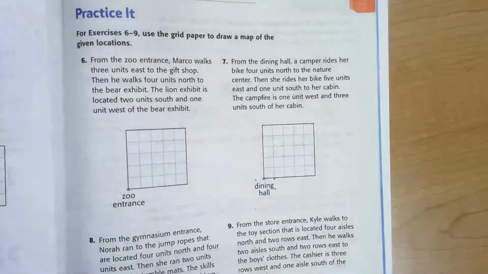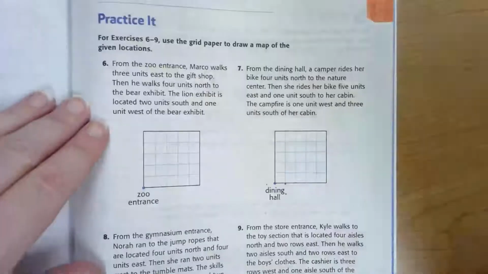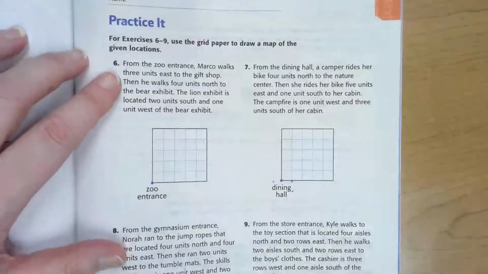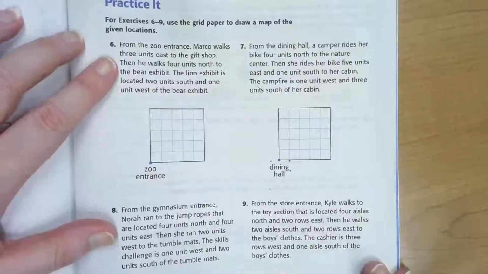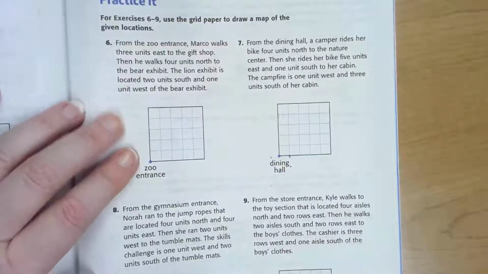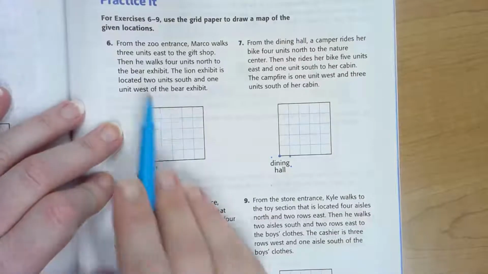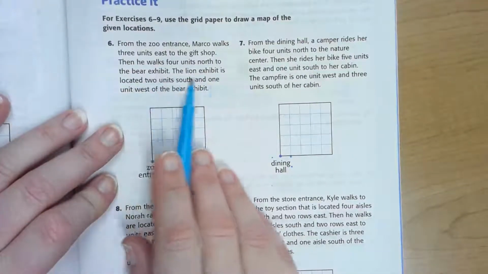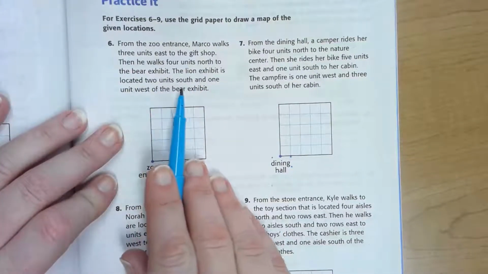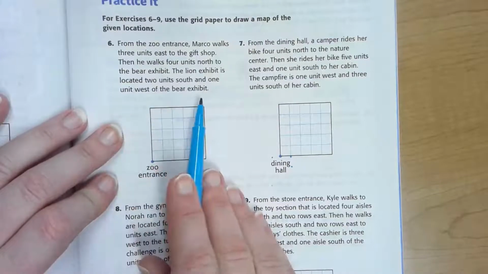Okay, let's try a few more of these together. Let's look at page 521 to practice it, and let's try some of these. Number 6 says, from the zoo entrance, Marco walks 3 units east to the gift shop. Then he walks 4 units north to the bear exhibit. The lion exhibit is located 2 units south and 1 unit west of the bear exhibit.